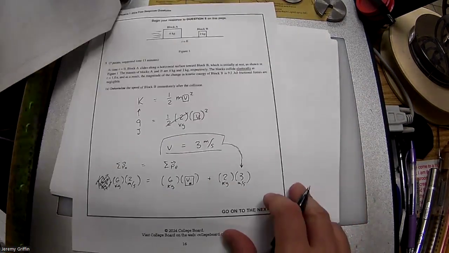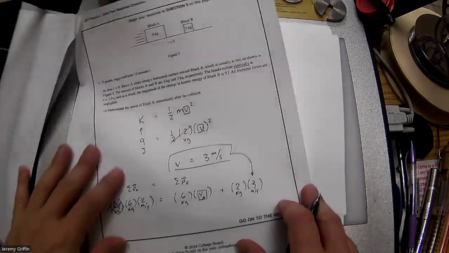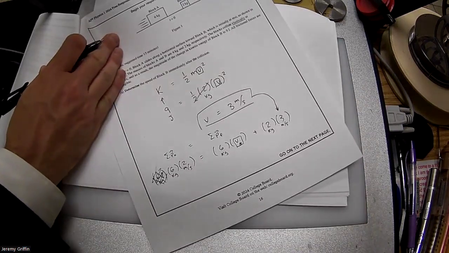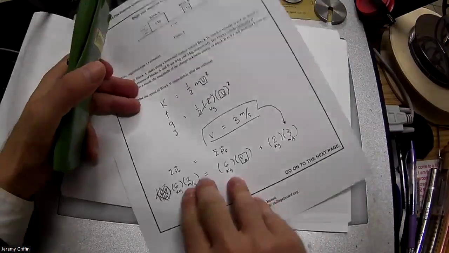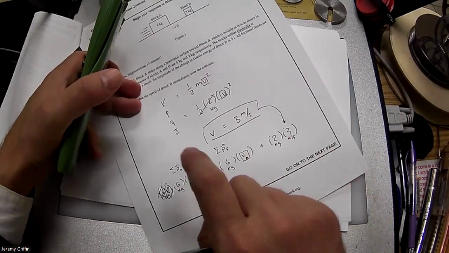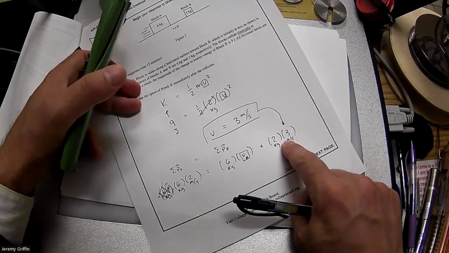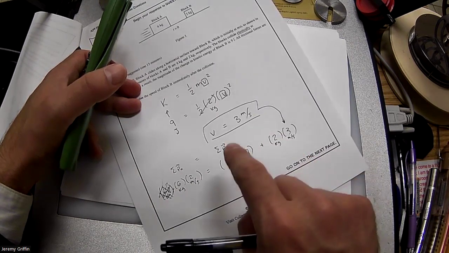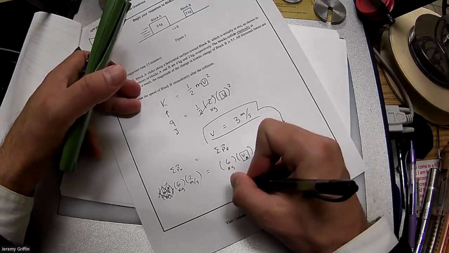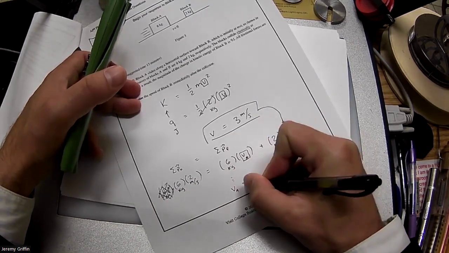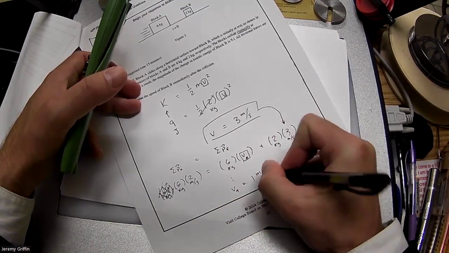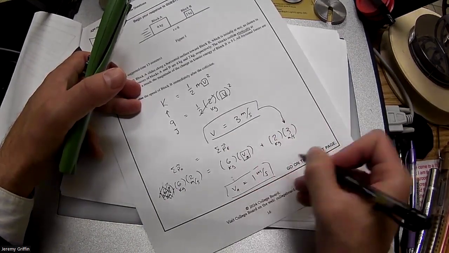I do want to confirm that also with kinetic energy, but I'm going to save that. One step at a time here. All right, let's see. So I got 6 times 2 is 12, 2 times 3 is 6. Okay, so what's 12 minus 6? 6 divided by the 6 kilograms is 1. Yeah, and that'd be meter per second if you cut the units. 1 meter per second, right?